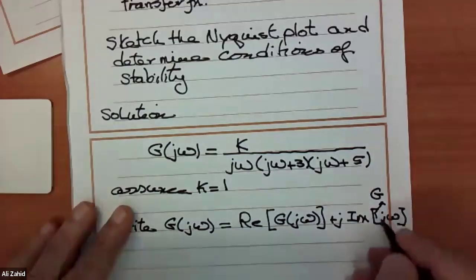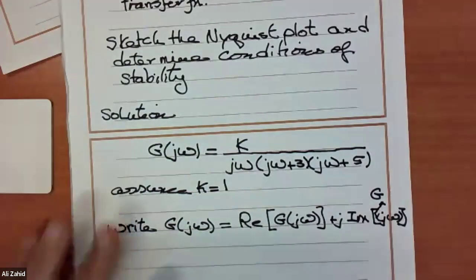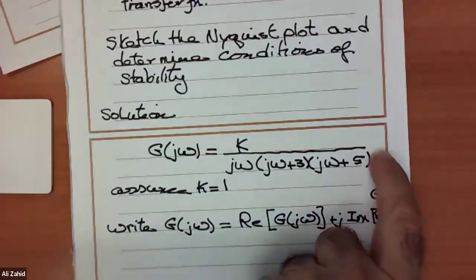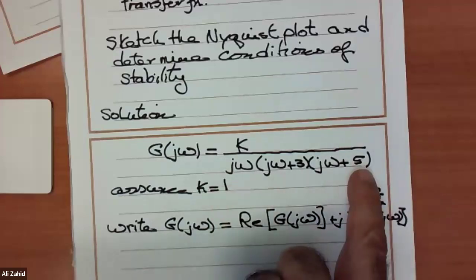Are you following me? How do I get them? I multiply and divide by the conjugate of this. Did you get it?